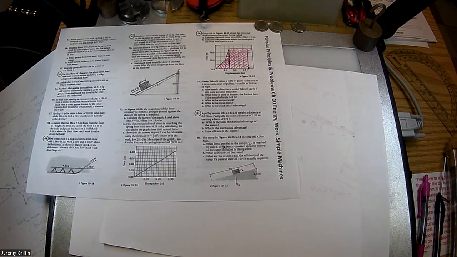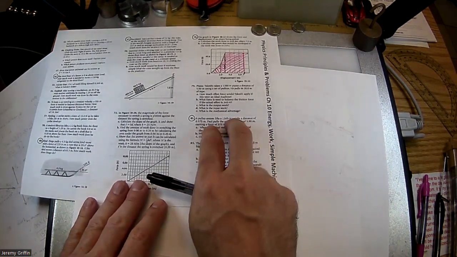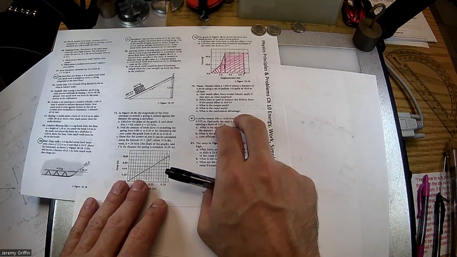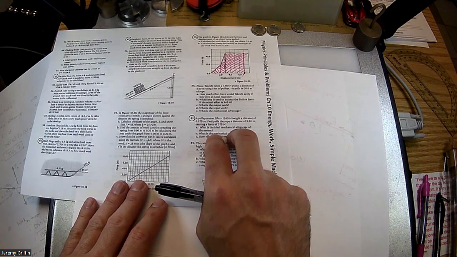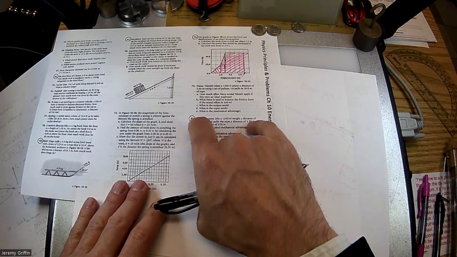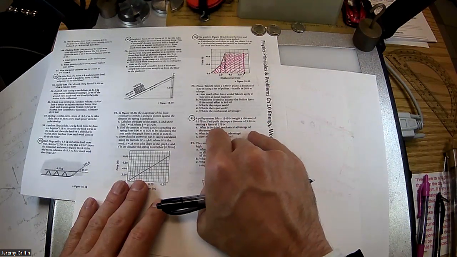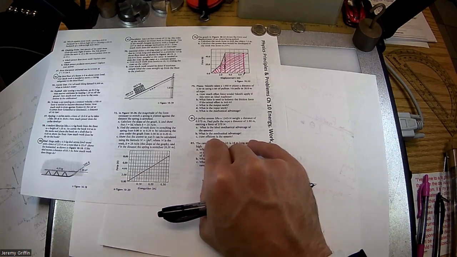All right, so take one more look at number 81. They told you the weight of the object and the exerted force. So if you divide those two, you should get the actual mechanical advantage. They told you the two distances. So if you divide those two out, you should get the ideal mechanical advantage. And then finally, what's the efficiency of the system?